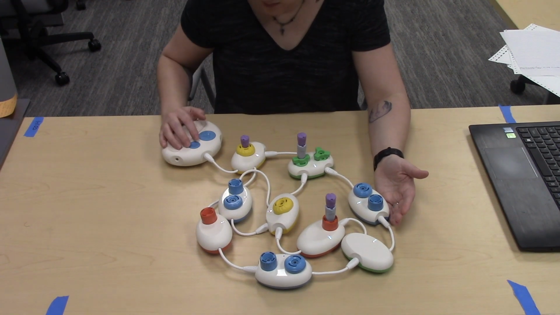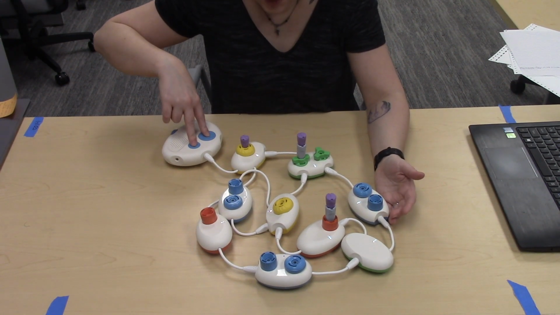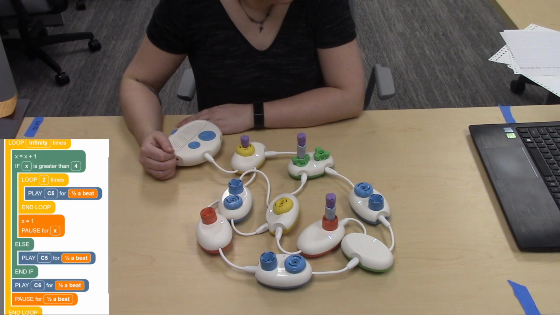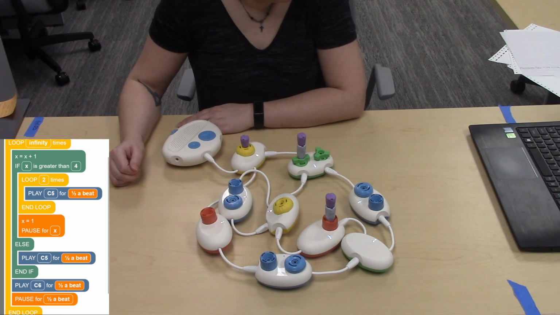If we want to listen to the code: Thread 2 percussion. Loop infinity times. X equals x plus 1. If x is greater than 4, loop 2 times. Play conga drum for 1 times speed. End loop. X equals 1. Pause for x.